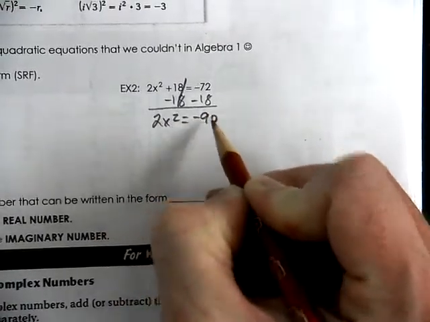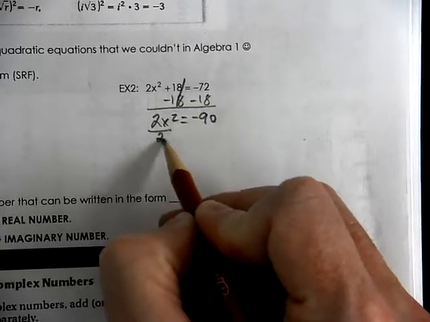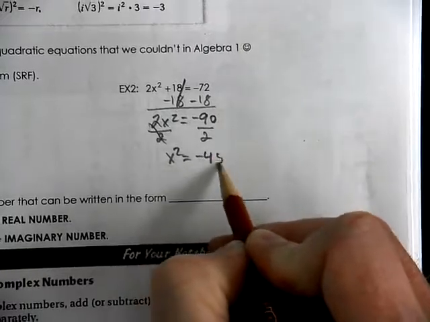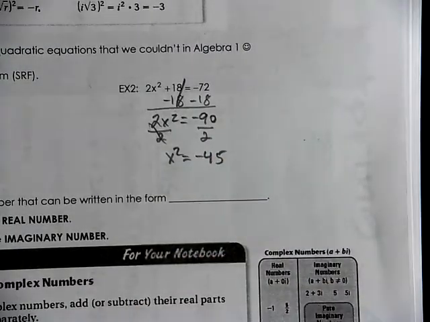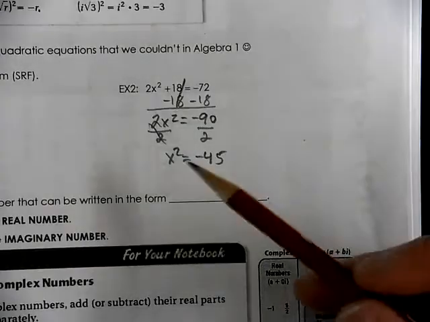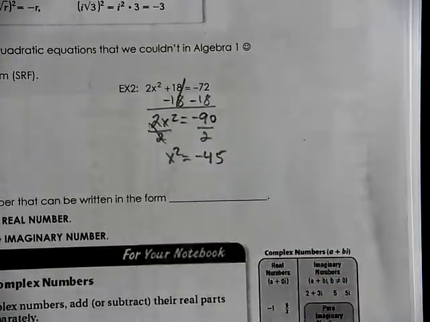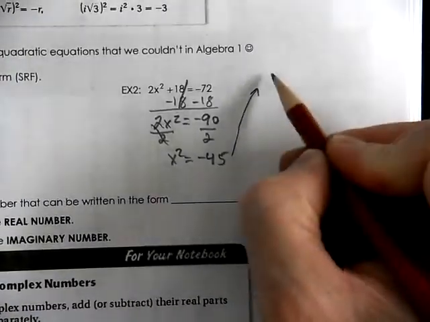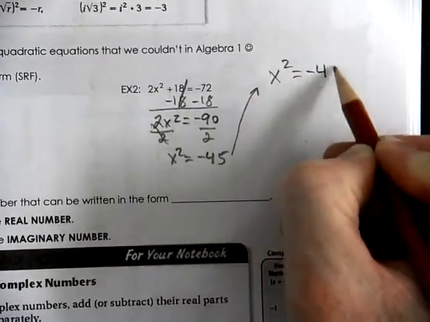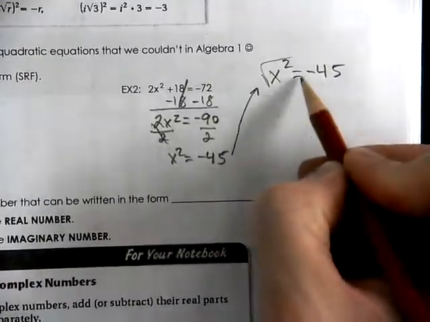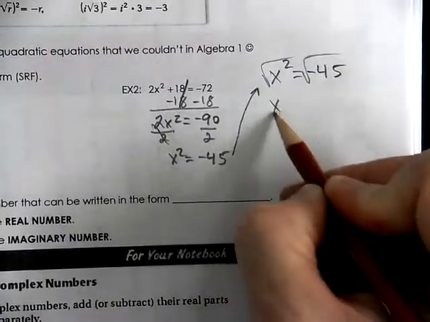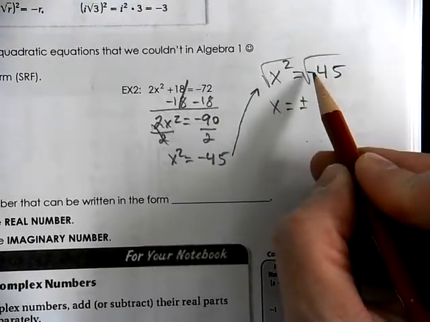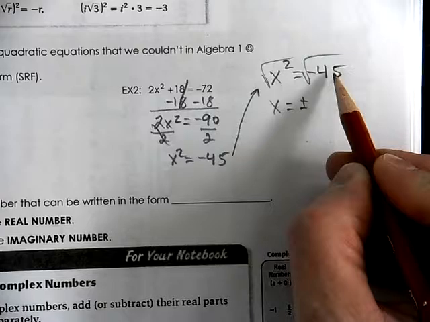So that's negative 90, and I take half of both sides. I get x squared equals negative 45. And I know this is going to be a problem, because when you square something, you should not get a negative answer. But instead of giving up, we'll go over here to a different dimension. And we'll take the square root of both sides. That gives us plus or minus. Remember, you're doing negative times 45 is what's happening in there.